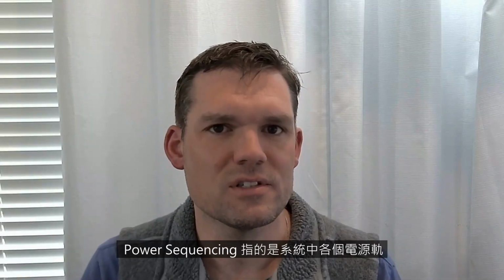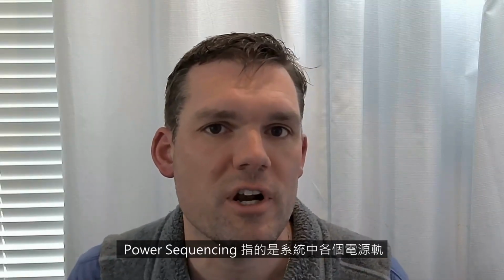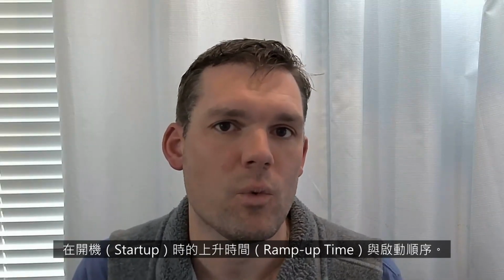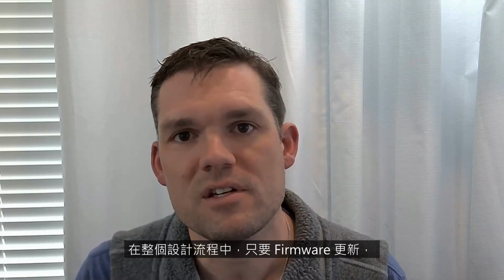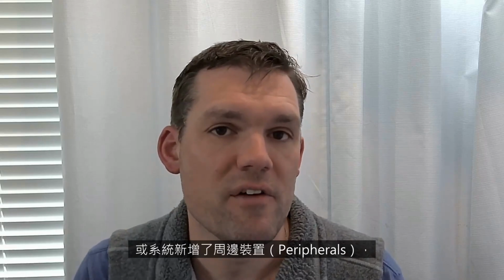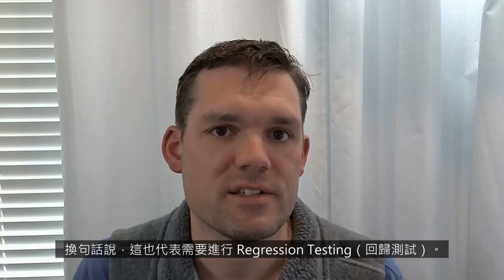So what is sequencing? Sequencing is the ramp-up time or startup of the various power rails in your system. Your design must be verified both in the beginning, so during the design process, but then also continually, every time there's a change to firmware, or maybe you add new peripherals to your system. So this implies regression testing.